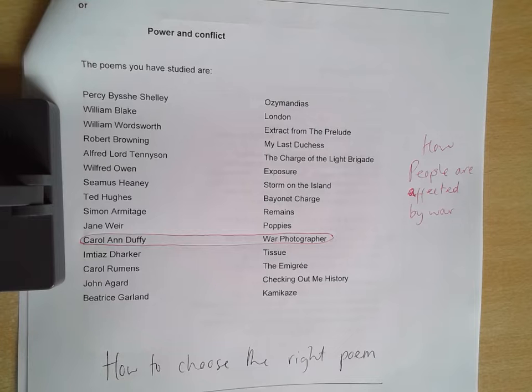Ozymandias, no, not about war. London, no, it's about a man walking through London. Extract from the Prelude, no, boy rows boat into lake, sees mountain, is in awe. It's not about war. My Last Duchess, it's not about war. Charge of the Light Brigade, right. It is about war, isn't it? Yes. But do we really learn about how people are affected? I think it's a bit of a stretch.